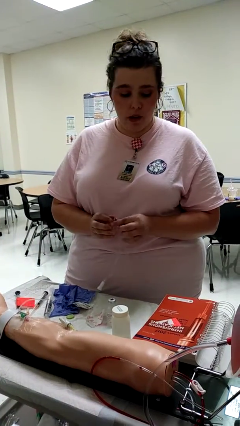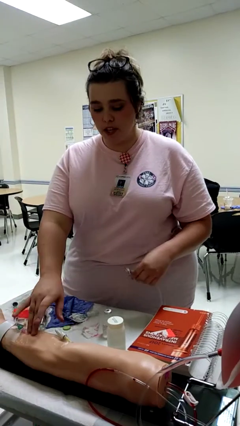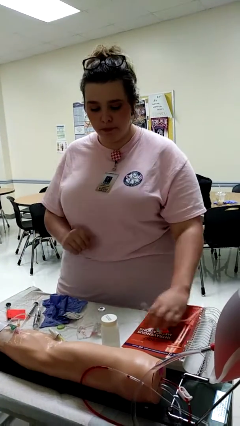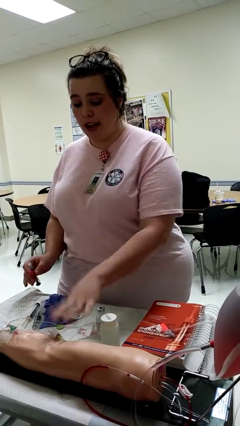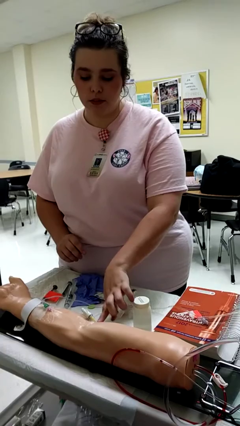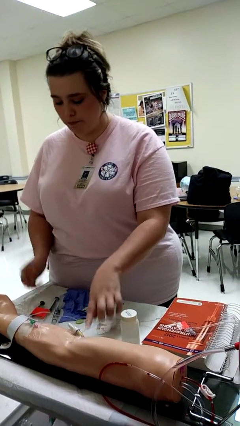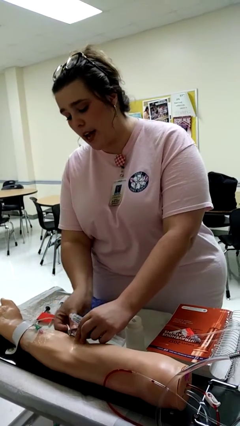I'll go ahead and unclamp the IV line. Everything is good. The patient doesn't feel any pain or burning. He's fine. Now I'll also have an order for an INT adapter. I'm going to look and make sure the patency is good on it. Everything is good. I'm going to have to flush it, so I'm going to clean the adapter.